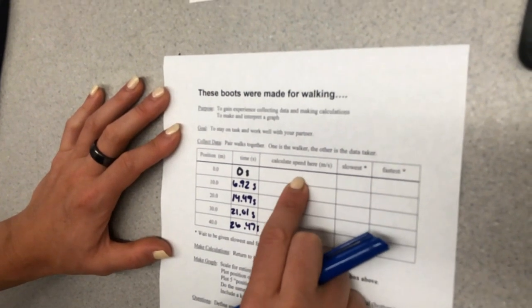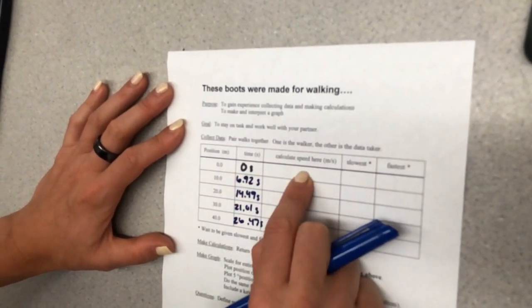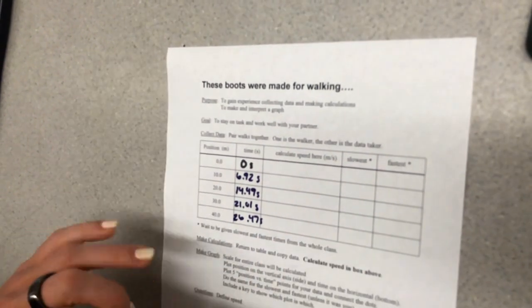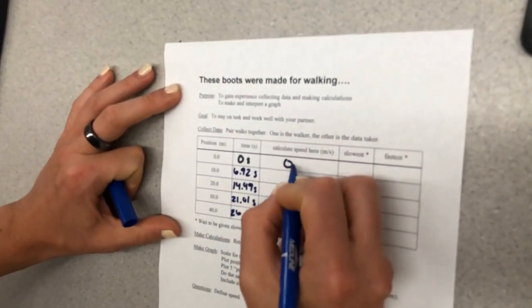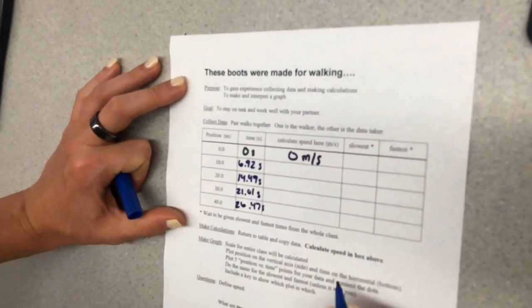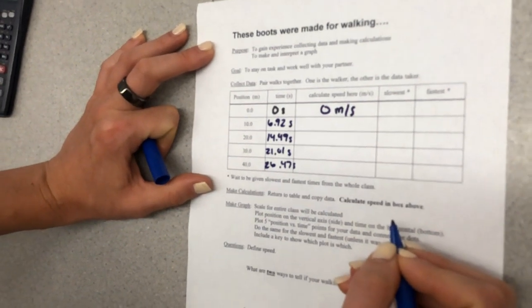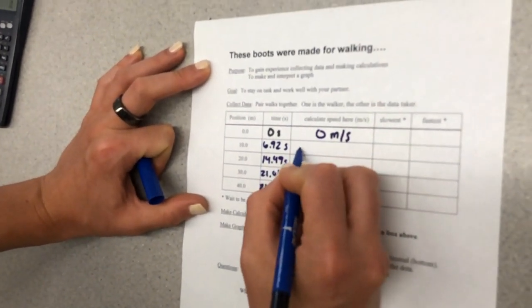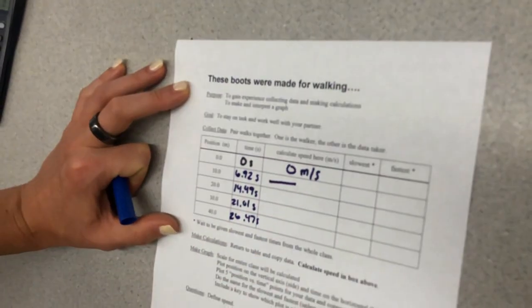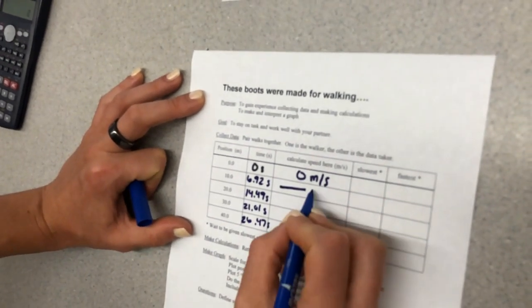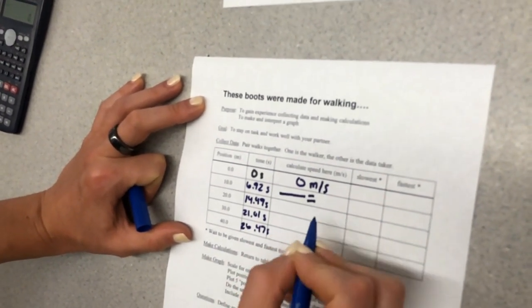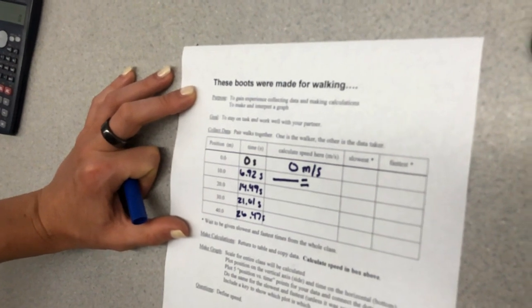The first one is the starting point, so we're not going to calculate anything. We're just going to put in 0 meters per second. The next thing I want you to do is draw a fraction bar. Then put an equal sign. Whoa, that's an ugly looking equal sign.